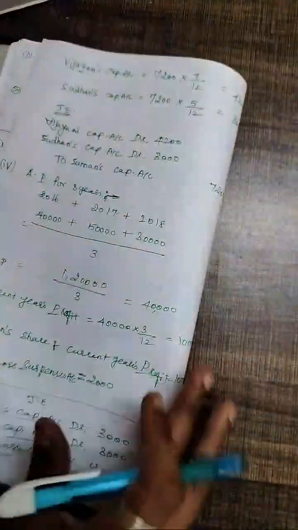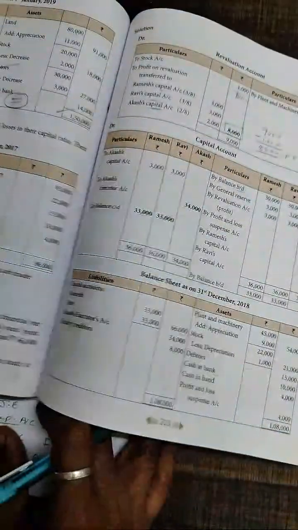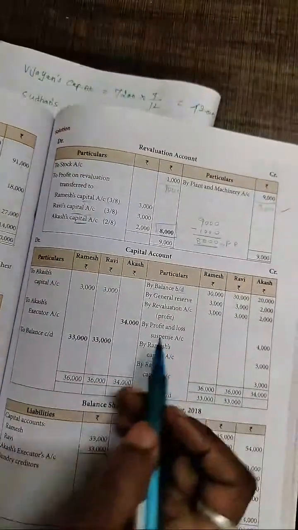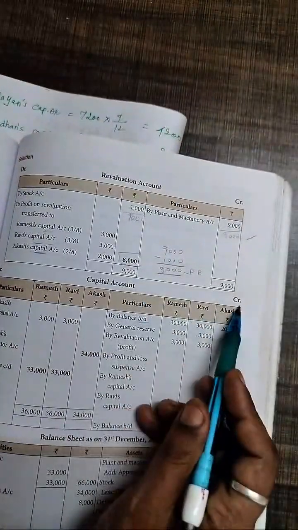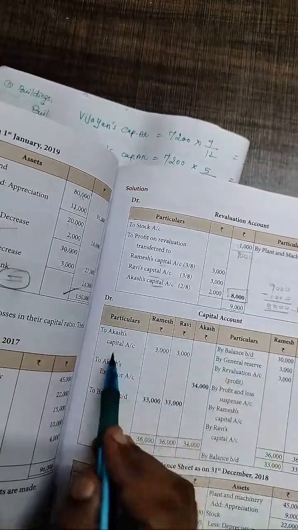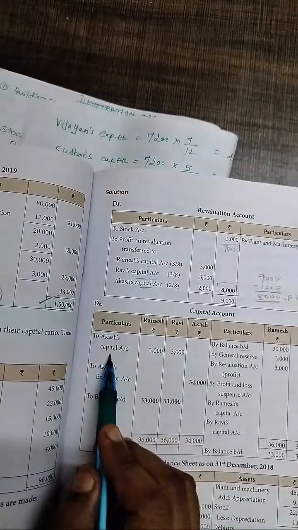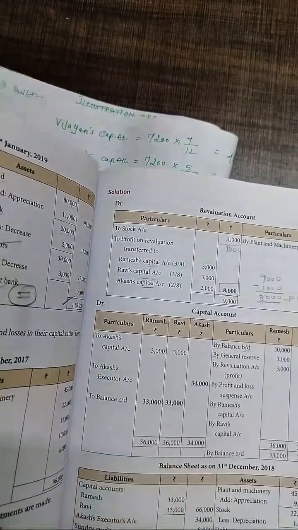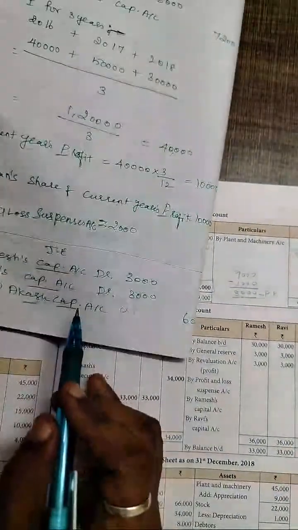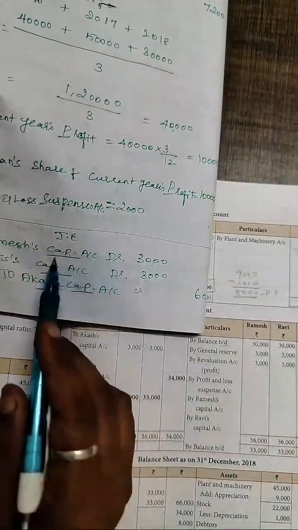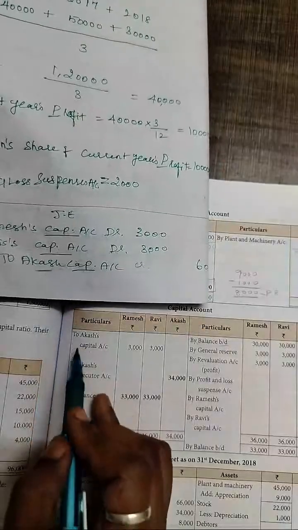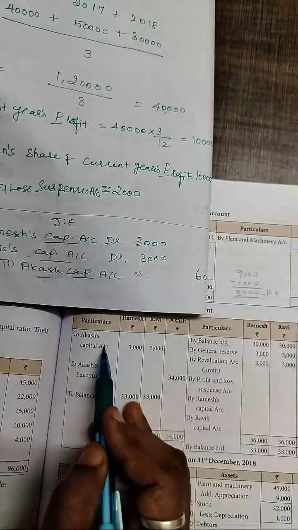So in this way, we come to the debit side of the capital account and enter the opposite account, that is Akash's capital account.